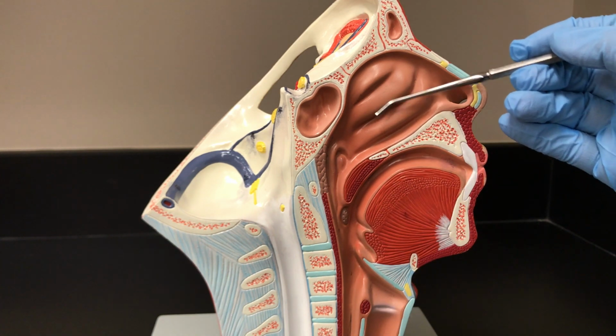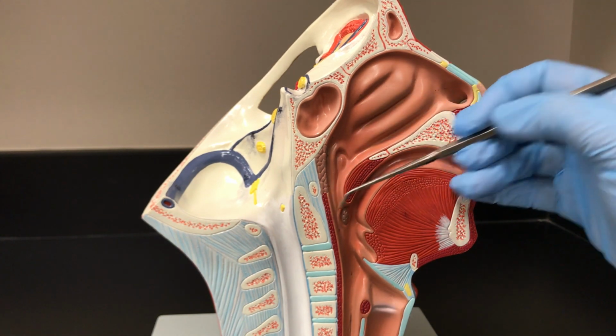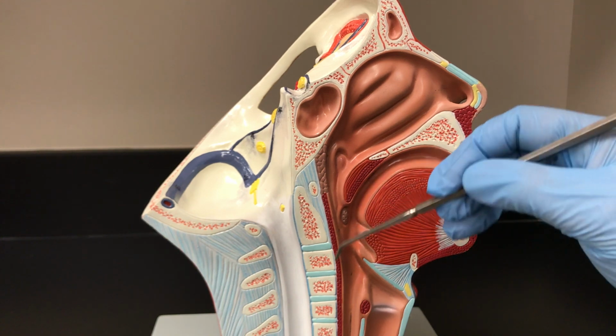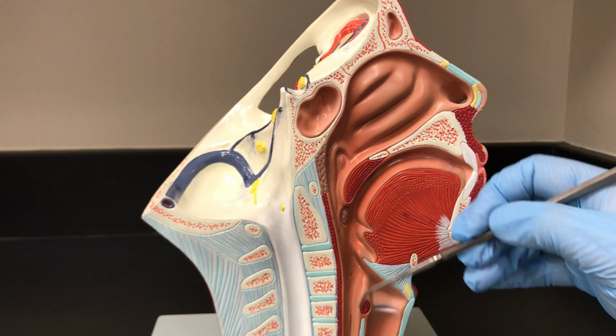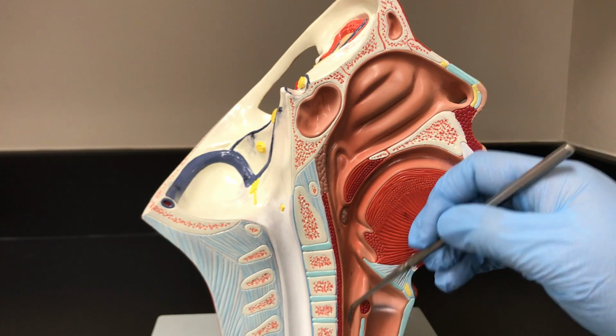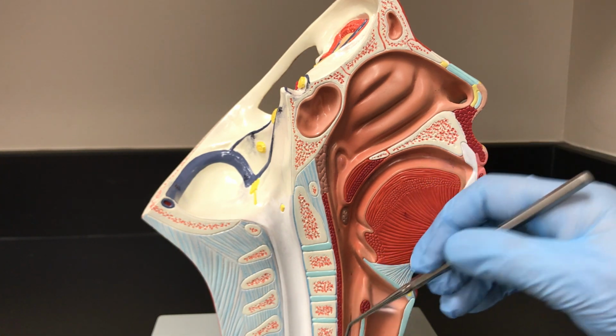Behind the nasal cavity we call it the nasopharynx. Behind the oral cavity we call this the oropharynx. Behind the larynx here we call it the laryngopharynx.